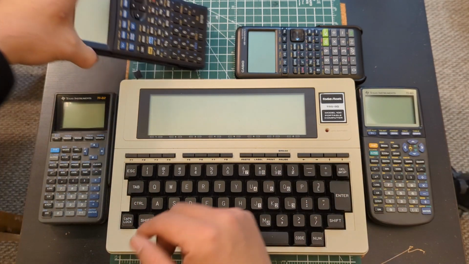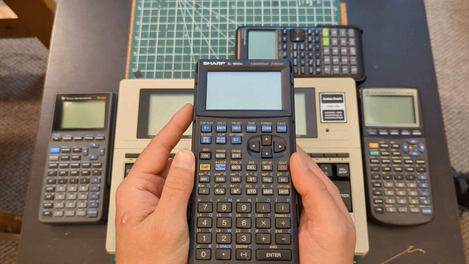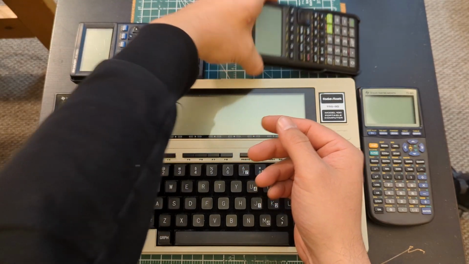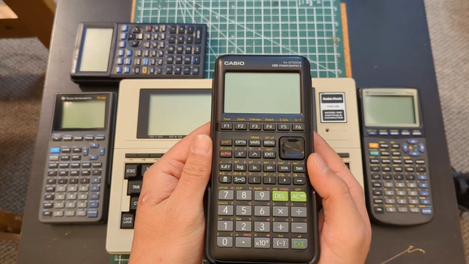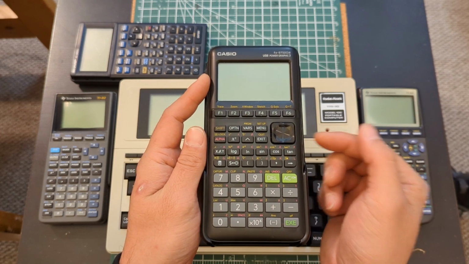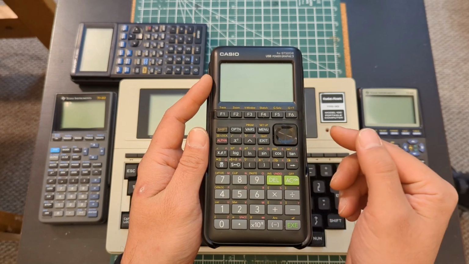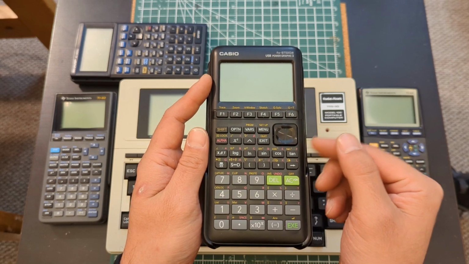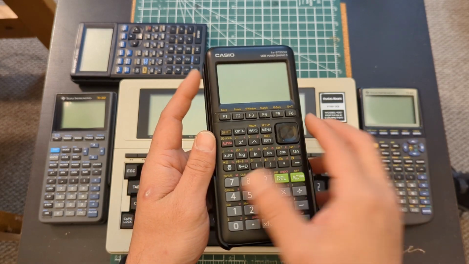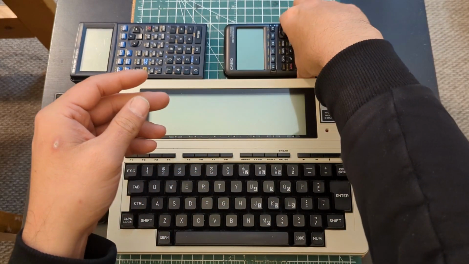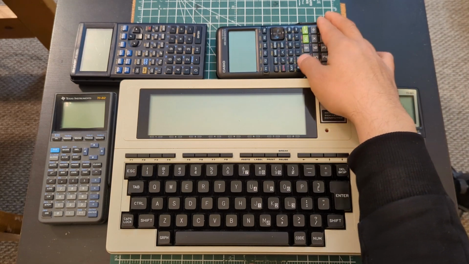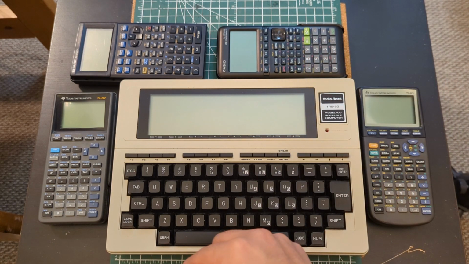The EL-9600C from Sharp I have here. We have the Casio fx-9750GIII. And this will be interesting because it has two different languages. It has a version of Python on it, a version of MicroPython, I think, and the Casio Basic or whatever they call it. So same hardware running two different programming languages. It'll be interesting to see if those are significantly different.